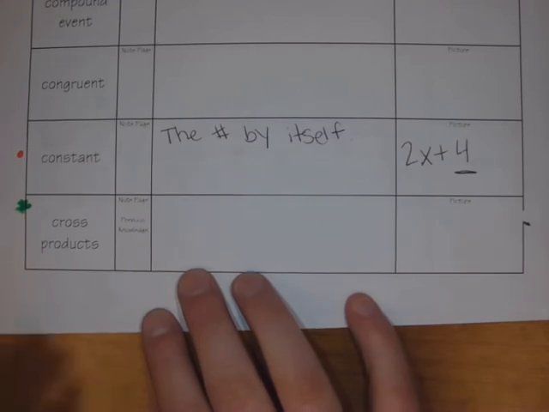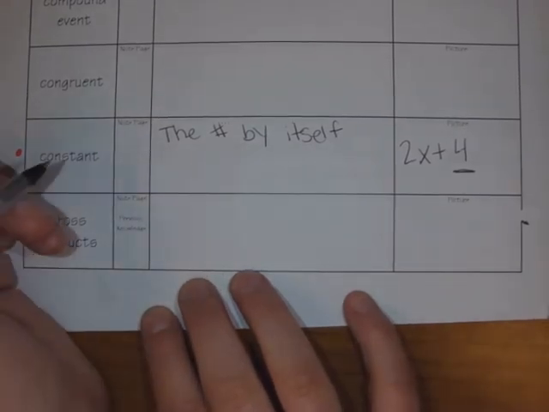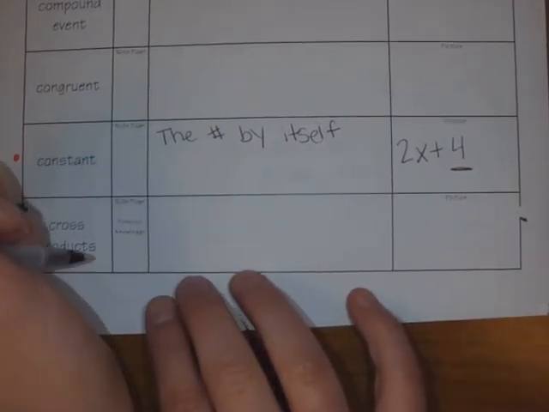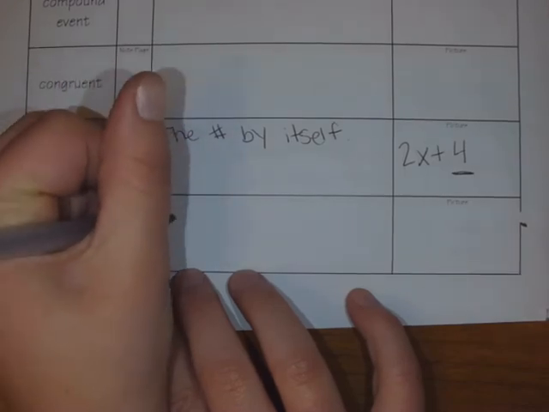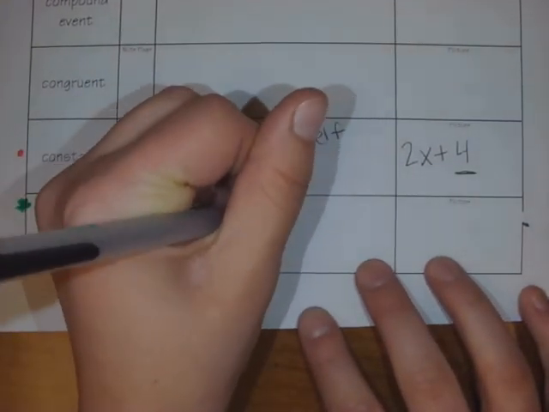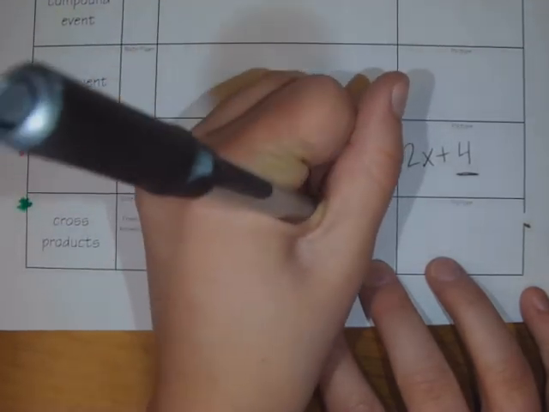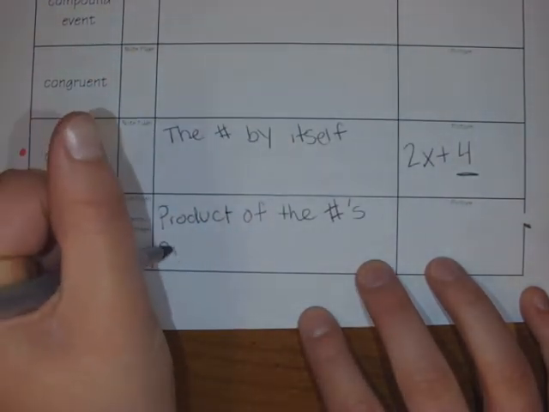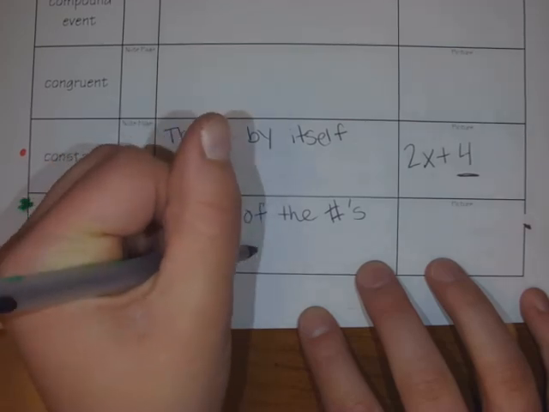Okay, cross products. Cross products are the product of the numbers on the diagonal.